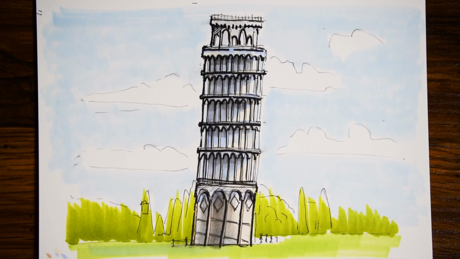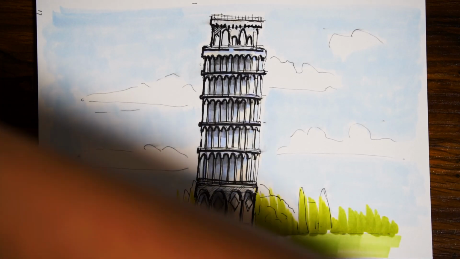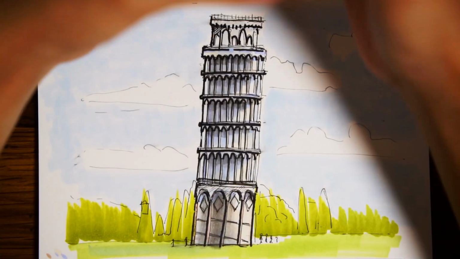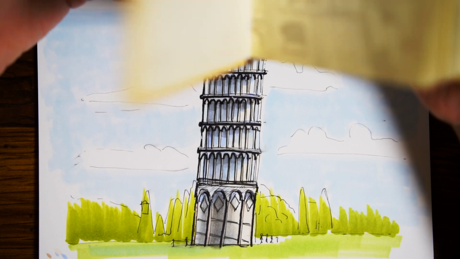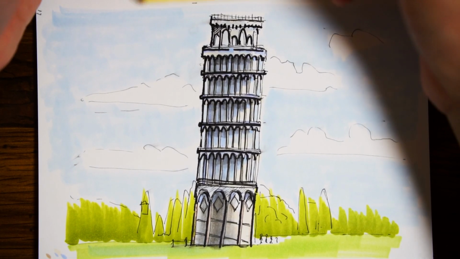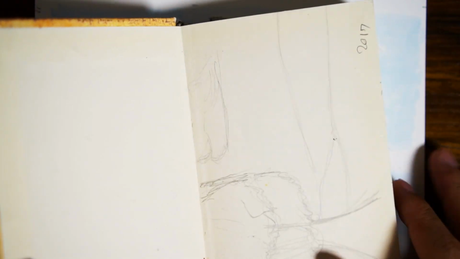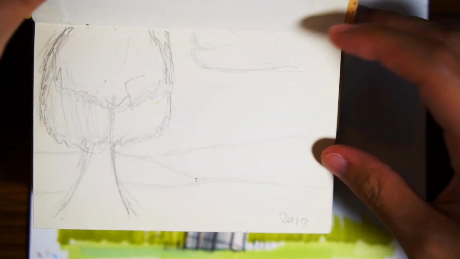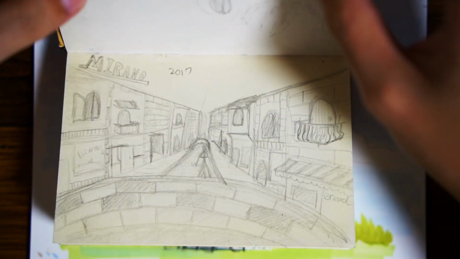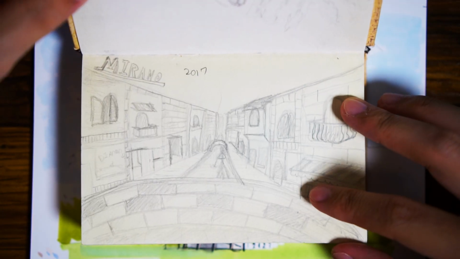I screwed up the bottom part, but here we are. That's the end of this video, and as I've promised, here's my secret 2016 sketchbook. I got this sketchbook back in 2017, so let's see, what's the first thing? Yeah, a landscape art.